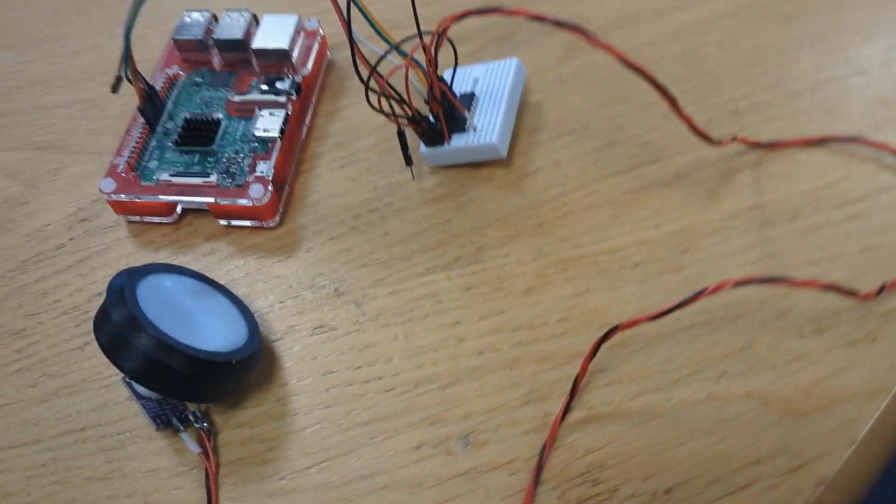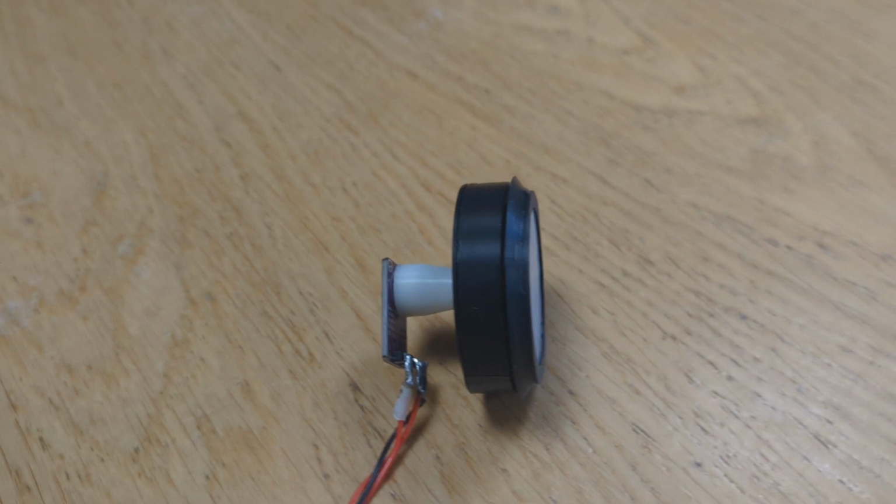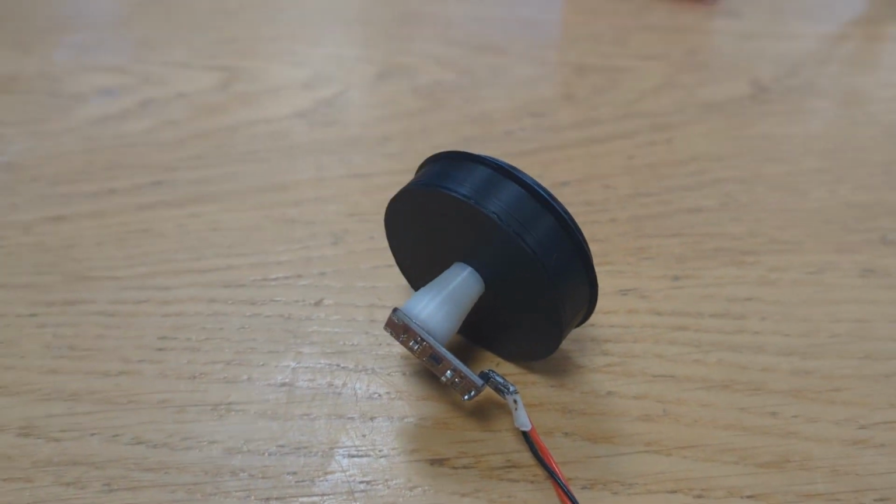This is a view of the whole product. It consists of the Raspberry Pi, a microphone, an analog to digital converter, and the stethoscope head. We're going to demonstrate how our digital stethoscope can work.